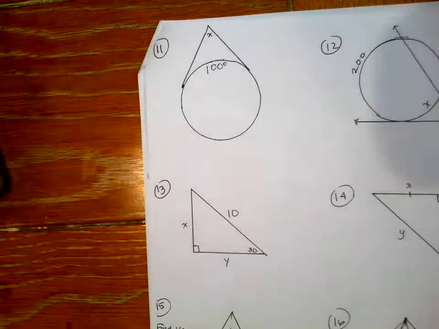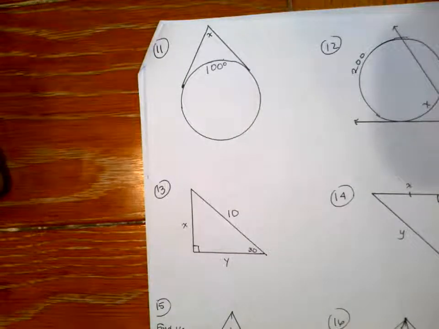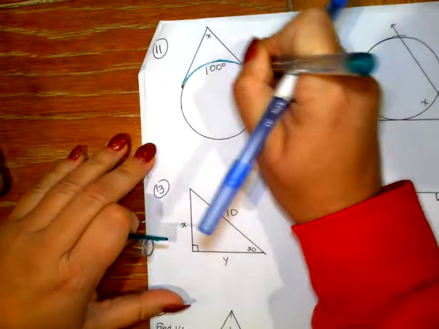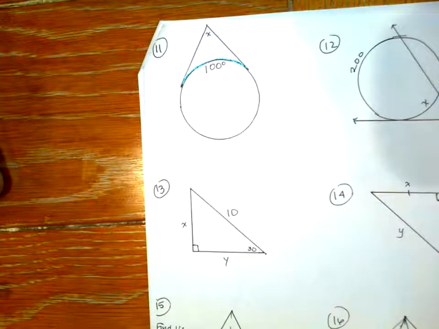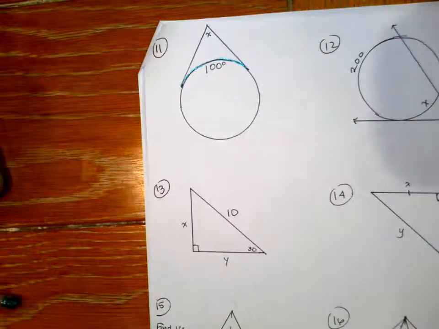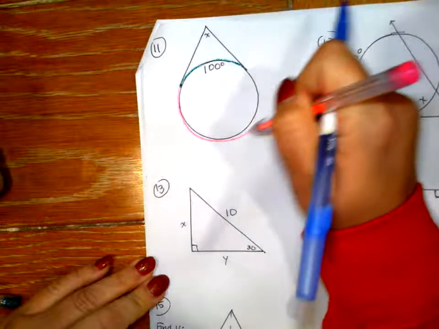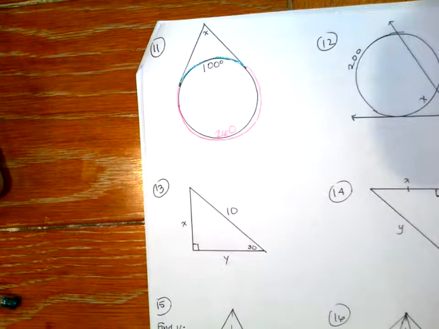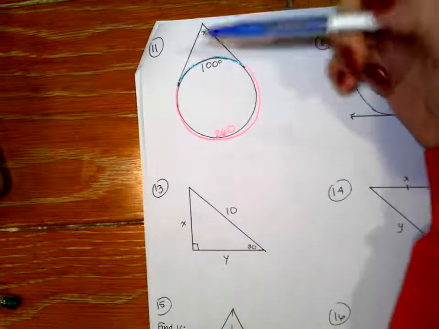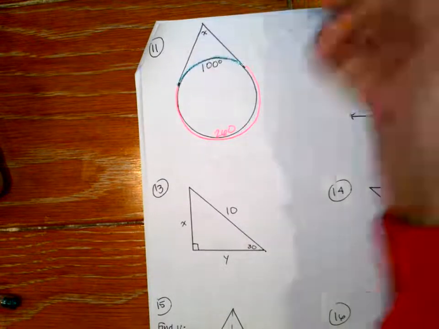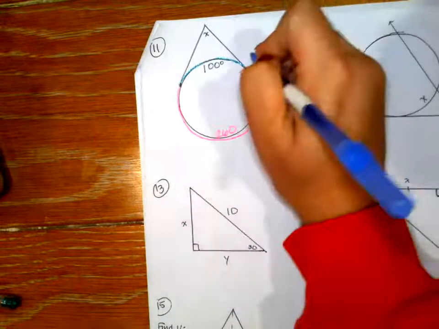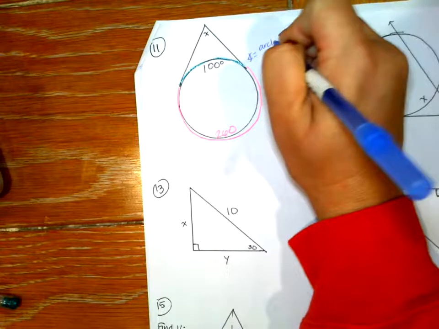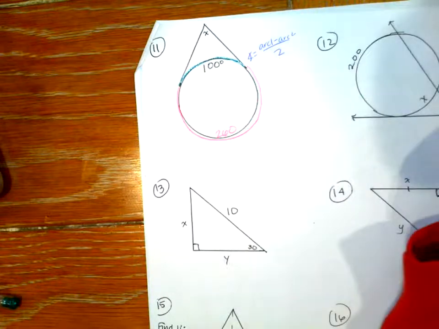All right, I have two tangents on the outside of the circle. If this piece right here is 100, then the rest of this whole thing has to be 260. And then I'm back to doing my minus because I'm outside. So I have the angle equals arc 1 minus arc 2 divided by 2.